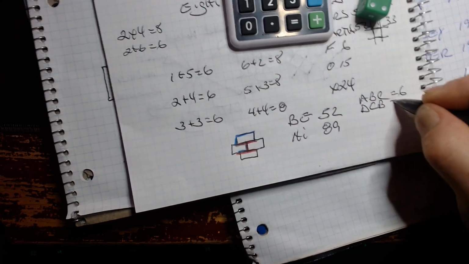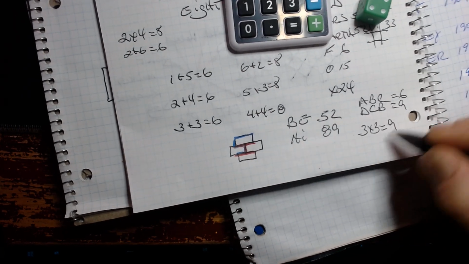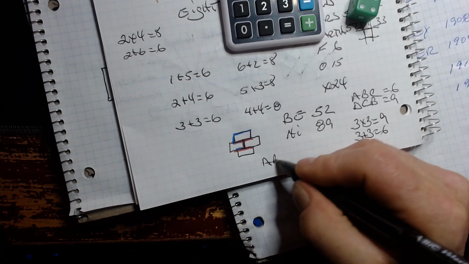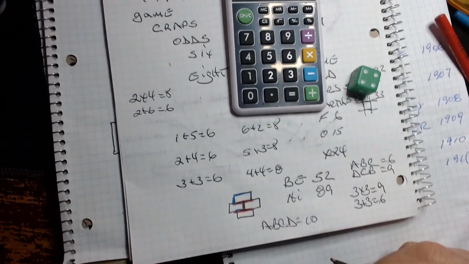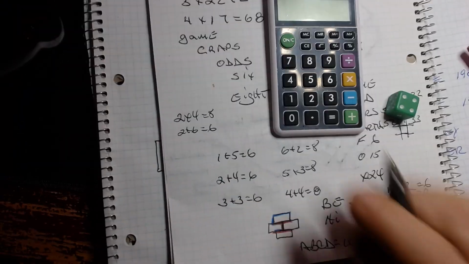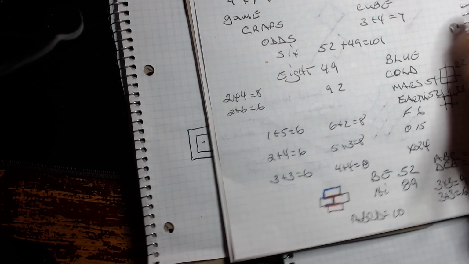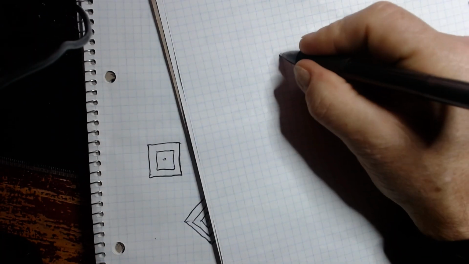D, C, B equals 9 in rotation of 33, where 3 by 3 is 9, and 3 plus 3 equals 6, to where in full formation A, B, C, D equals 10, the relationship of 10 in 6 and 9. And then I'm going to try and see if I can keep this really, really short.